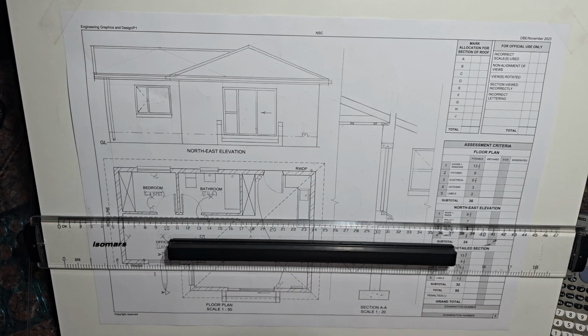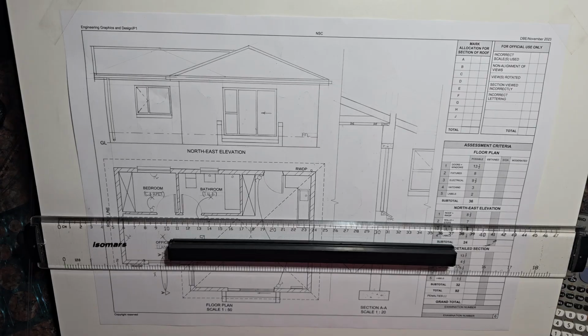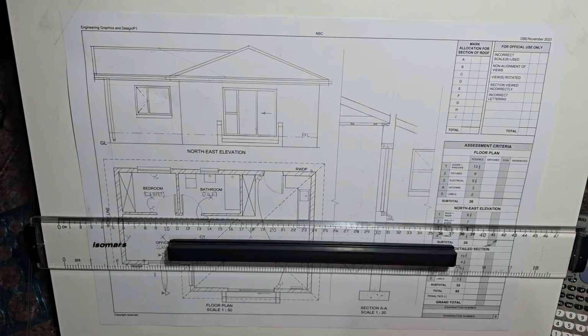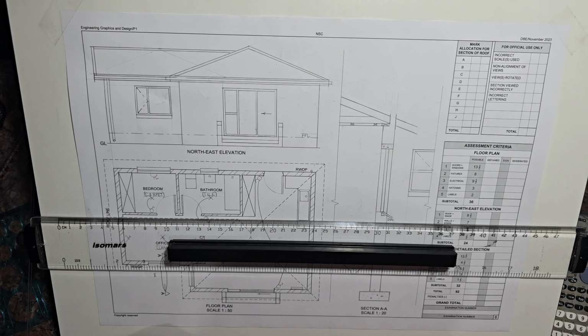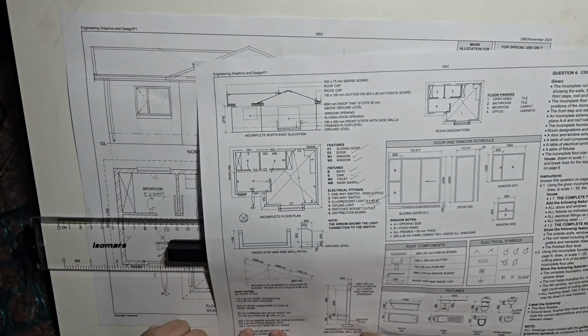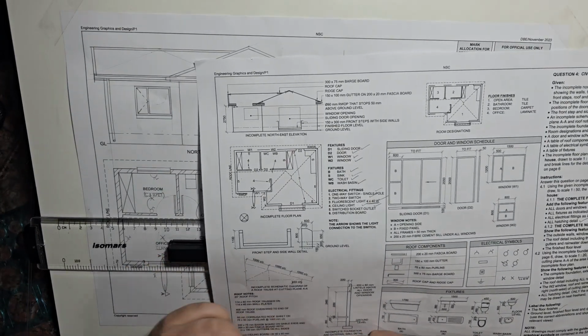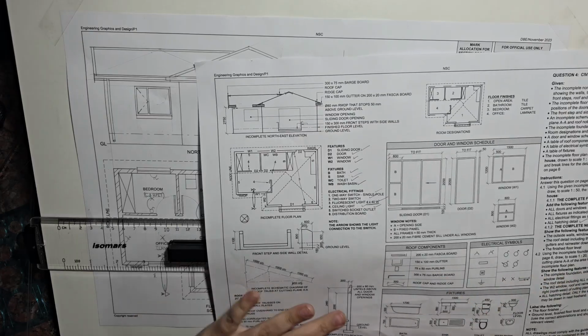Okay, sorry, I had a bit of technical difficulties where I finalized the drawing and it didn't record. So let's quickly finish this. The next thing we should add is the purlins. Here's the purlins. It says that it is 75 high.